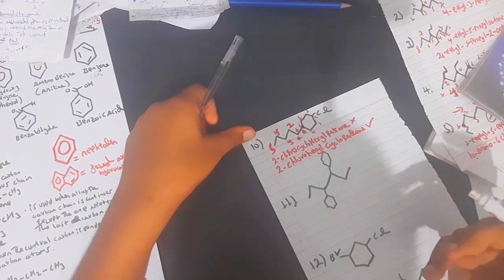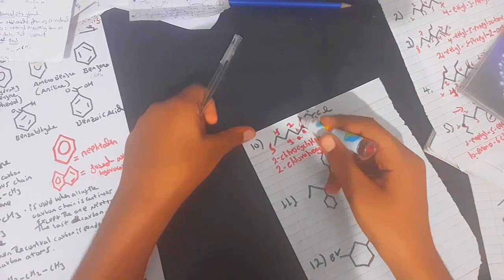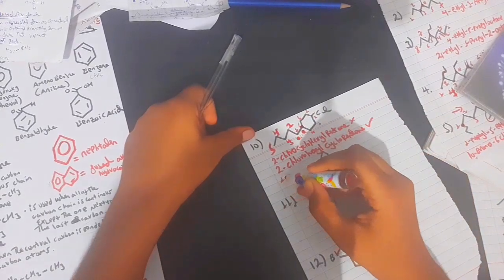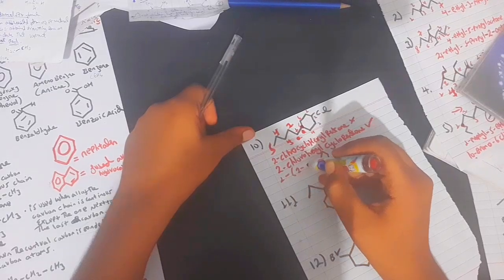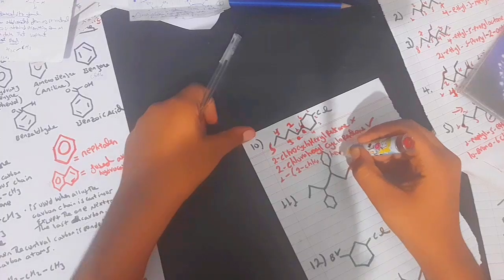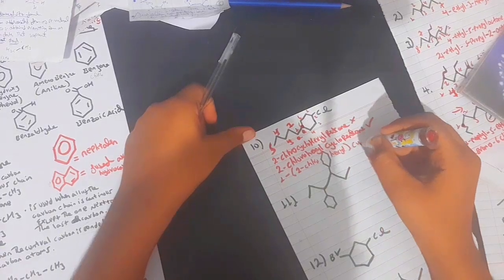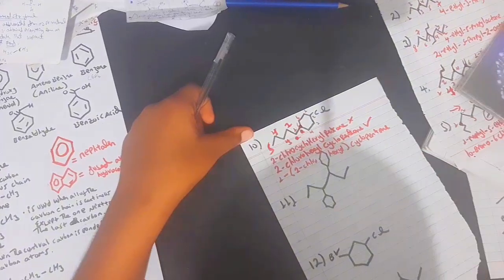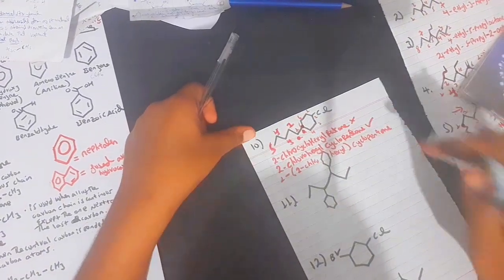Or you can add the position of the cyclohexane, which is 1 or 2-chlorohexyl cyclopentane. This is also correct, but this one is more acceptable.